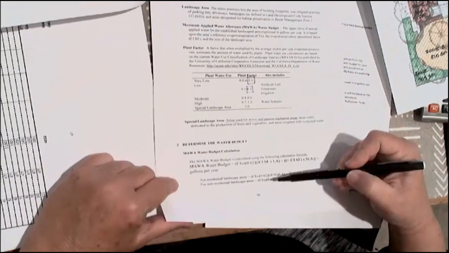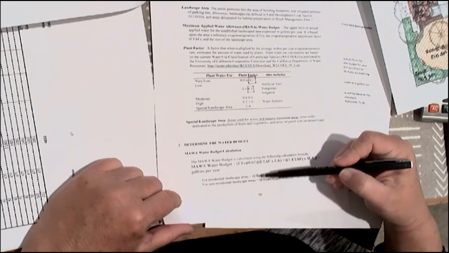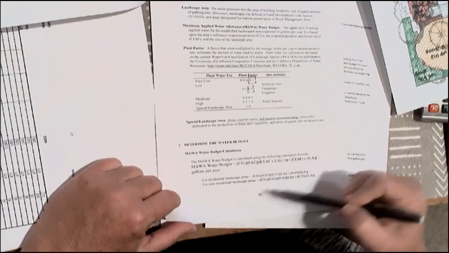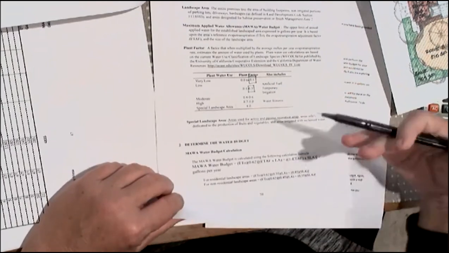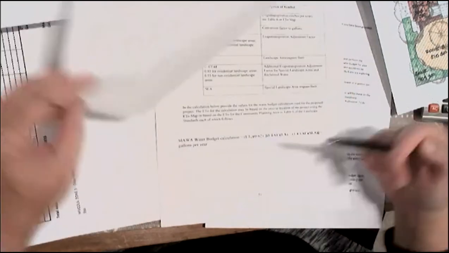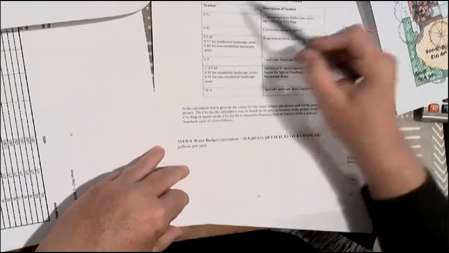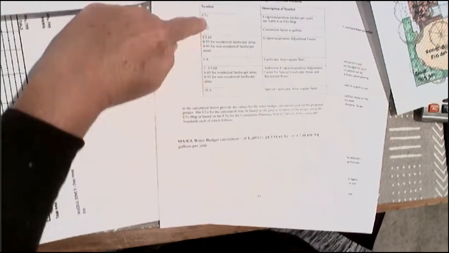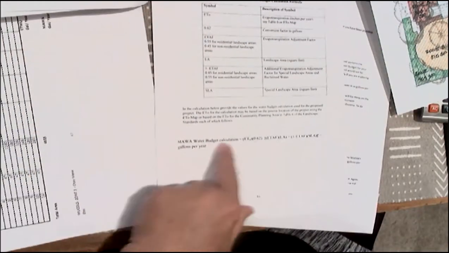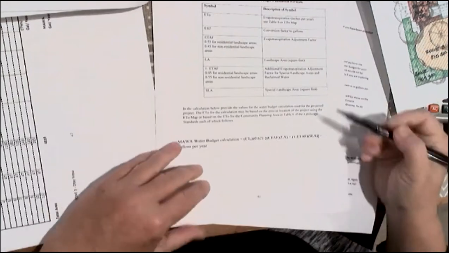So the first step is to create a water budget. That's the overall water allocated to the site that you have to design to. And we'll go through that part together. And so here again is some definition of defining these different terms, because you can see there's formulas that we get to use.